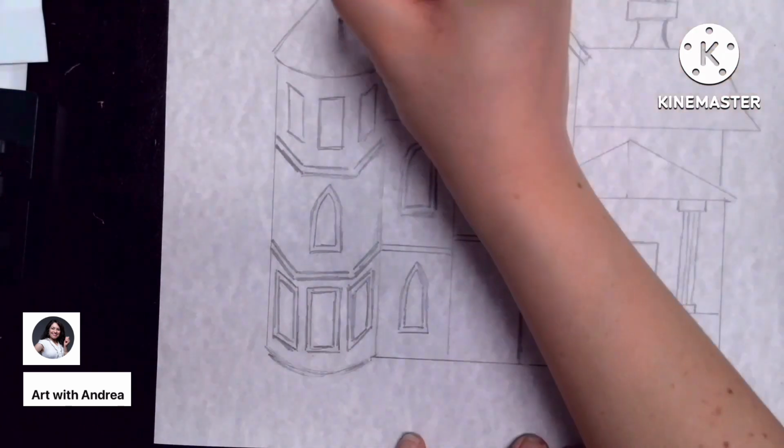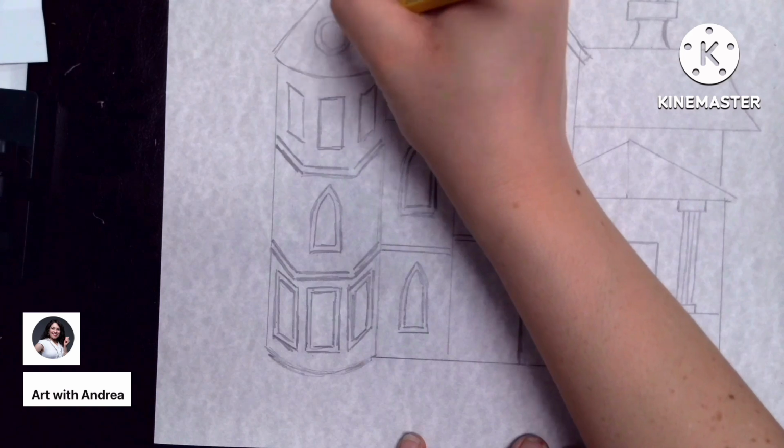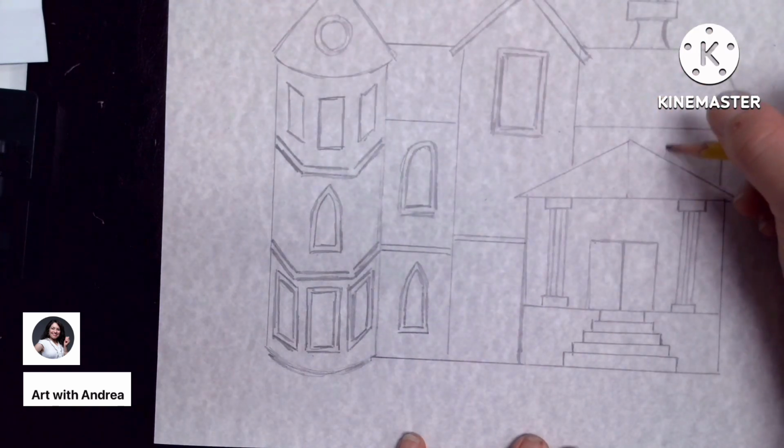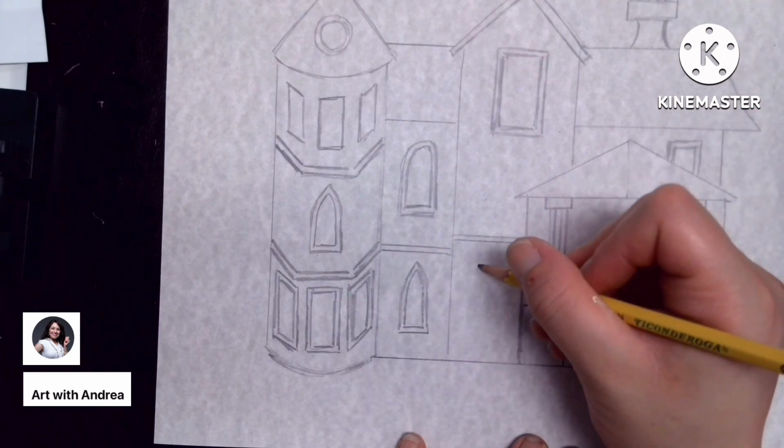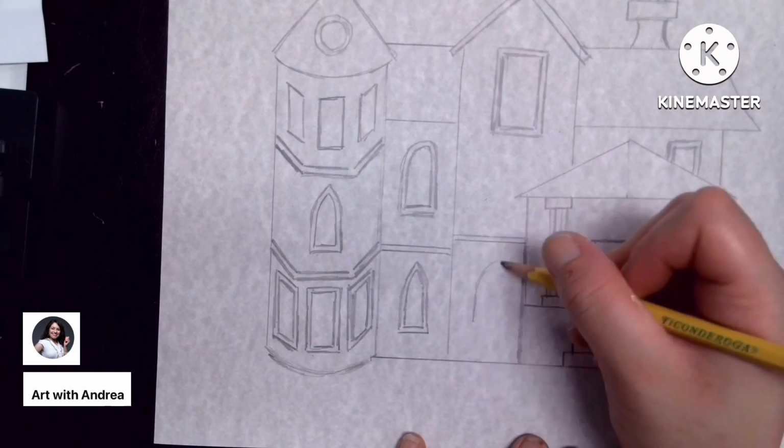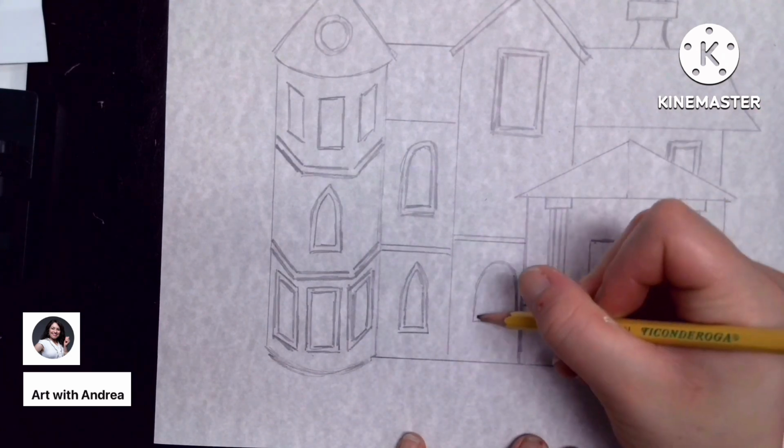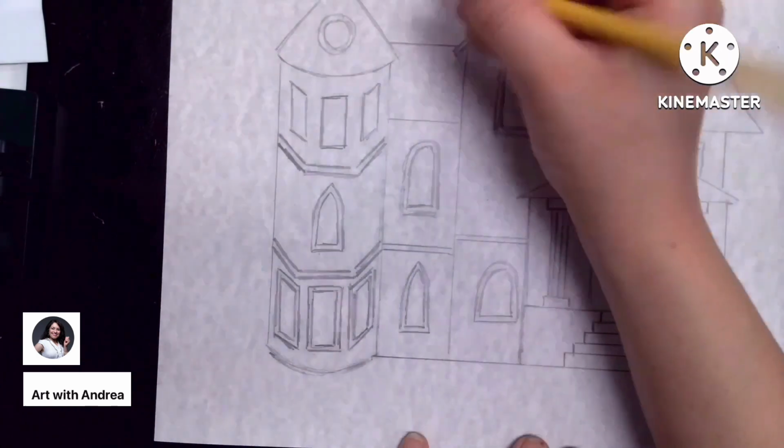The next window that I did was circular. I made it in the roof of the top of my tower. I just drew a circle with a slightly smaller circle on the inside. Now I'm going to draw some rectangular windows that are hidden behind the roof in the first part of the house that I did, and then I'm just going to repeat some of the designs that I made.